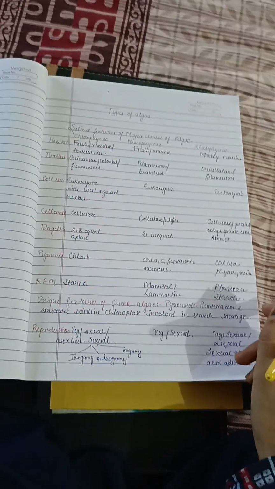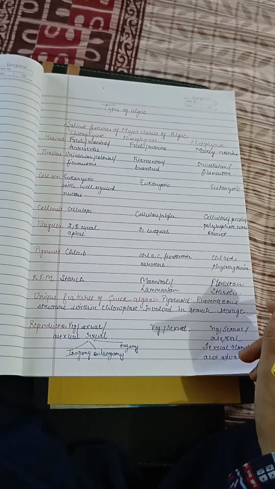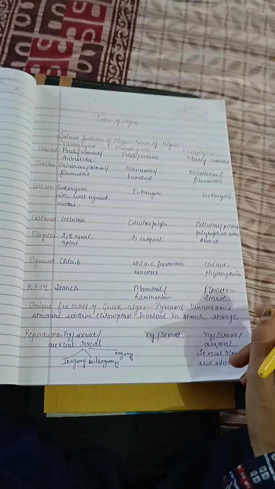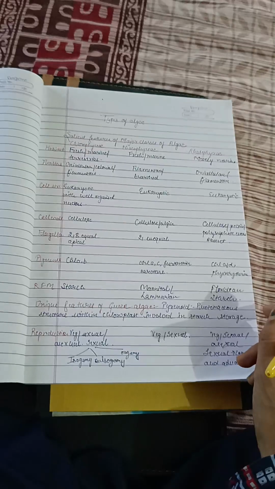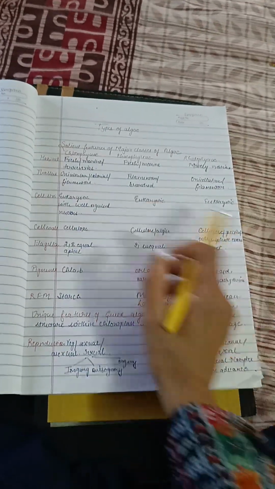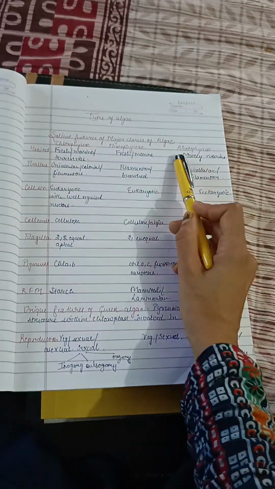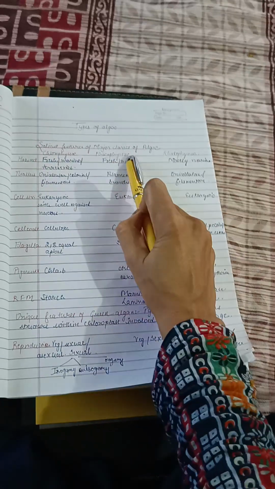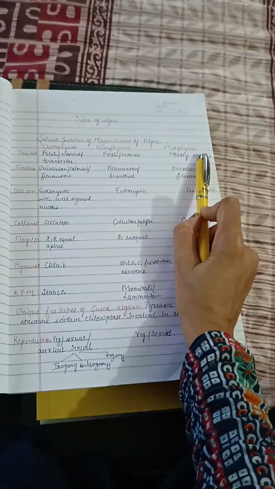So good evening students. In the last lecture we have studied about plant classification. Now in today's lecture we will study about the salient features of some major classes of algae. Algae is mainly categorized into three categories named chlorophyceae, phaeophyceae and rhodophyceae. Chlorophyceae is generally called green algae, phaeophyceae is brown algae and rhodophyceae is red algae.